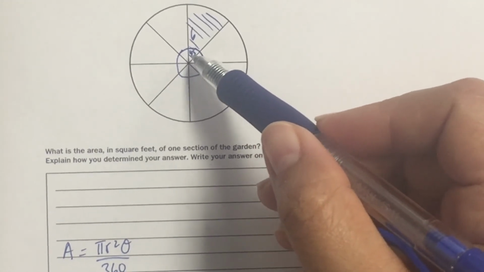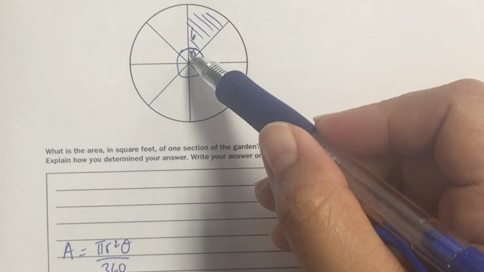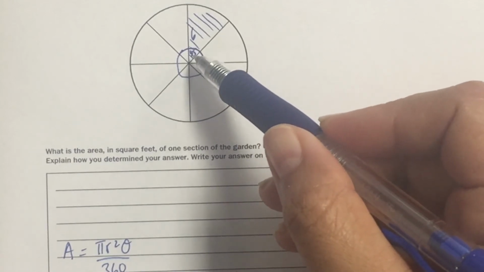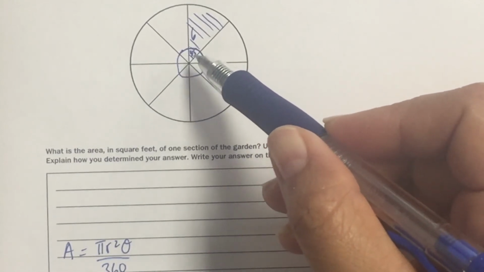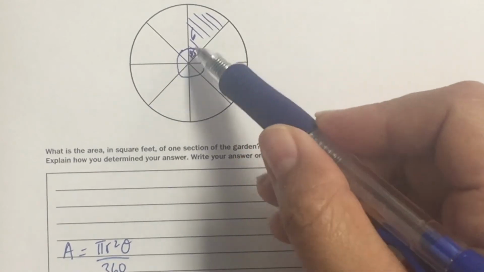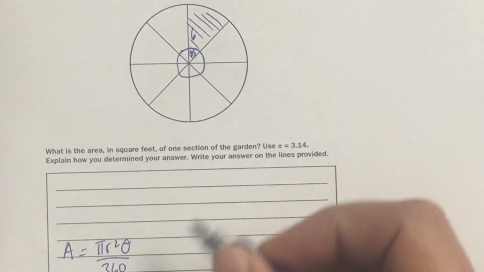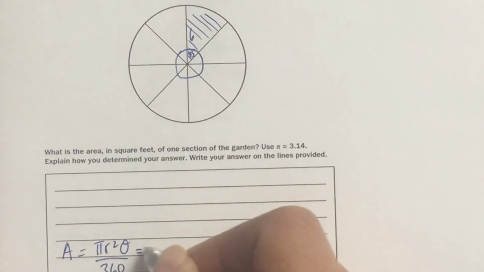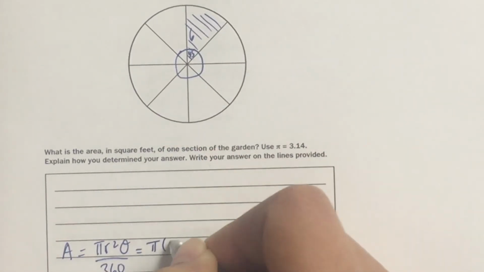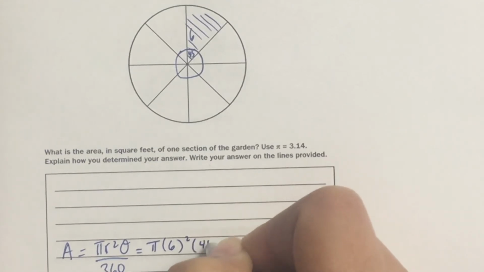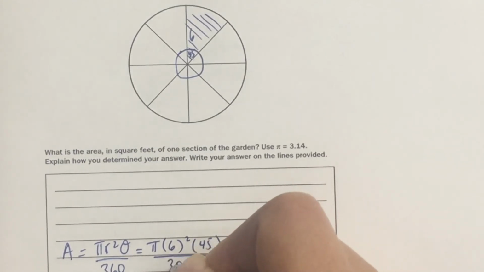So then I found the measure of the angle for each sector is 45 because I divided 360 into 8 equal measures of 45. And then I used that to plug it into the area of a circle, and I got 6 squared, and then this is 45 over 360.